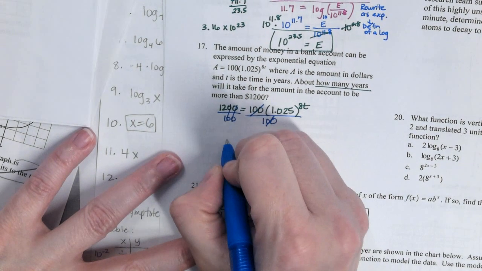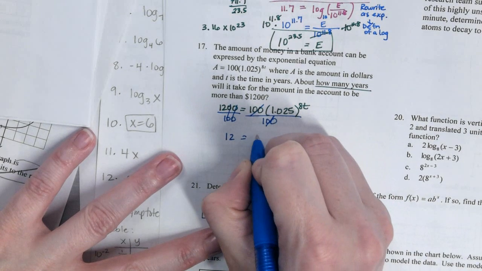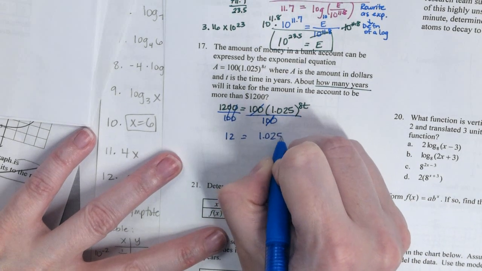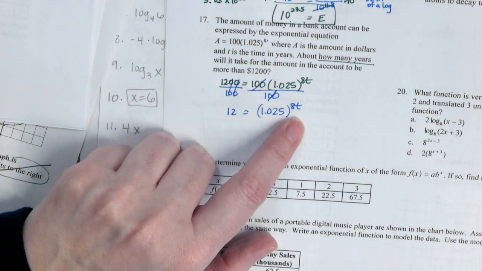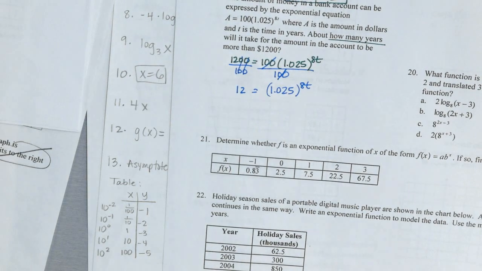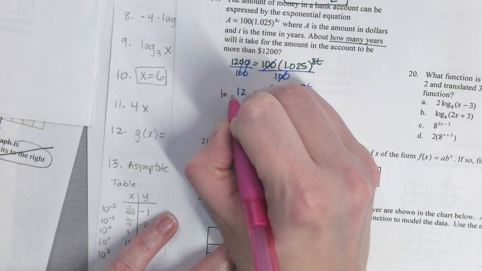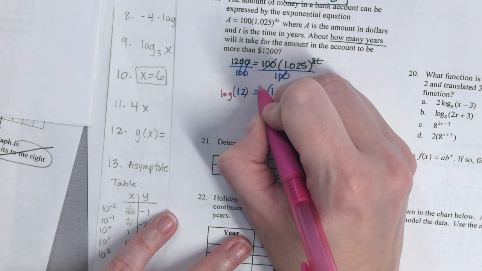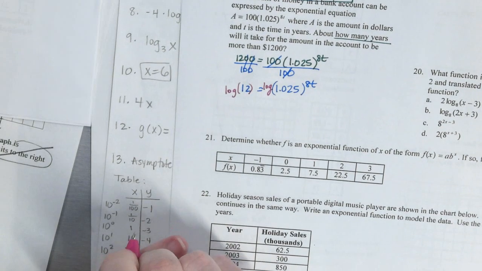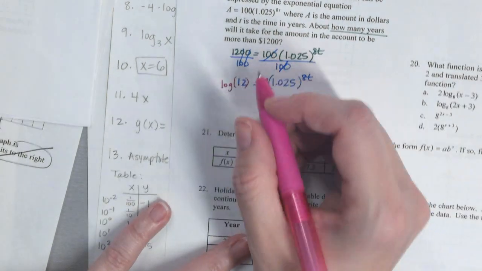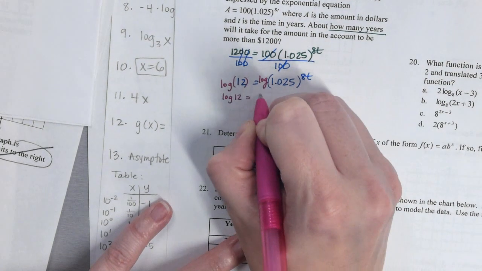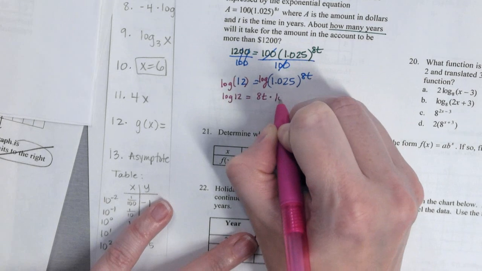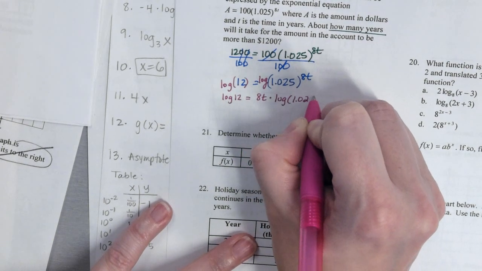These actually cancel, so you have 1.025 to the 8t. Now again, you have a variable in the exponent. The way that you get that down is by taking the log of both sides. And really, you can choose what log you want to take. Like you could even take the natural log if you wanted. But once you take the log, now we can use the product rule. 8t times the log of 1.025.